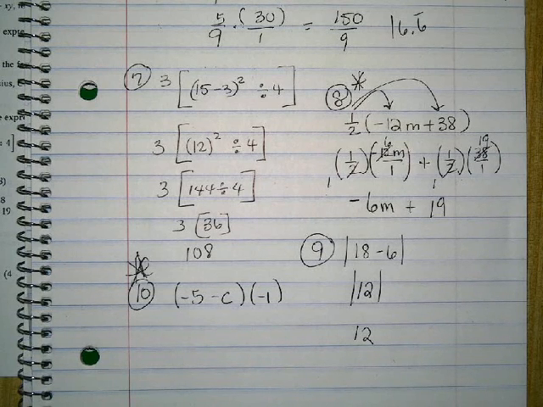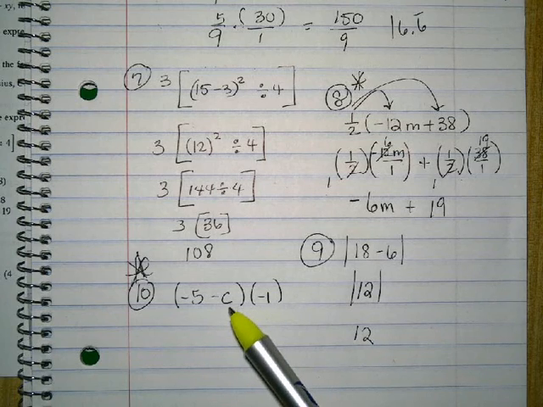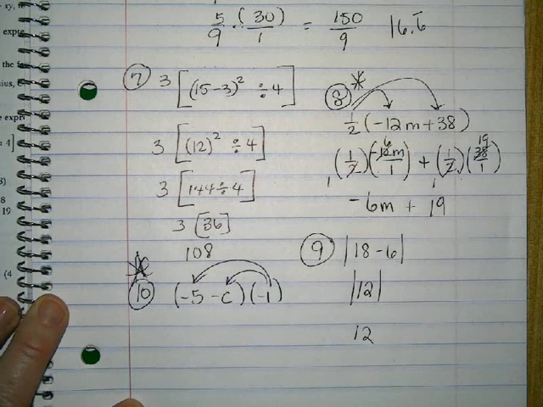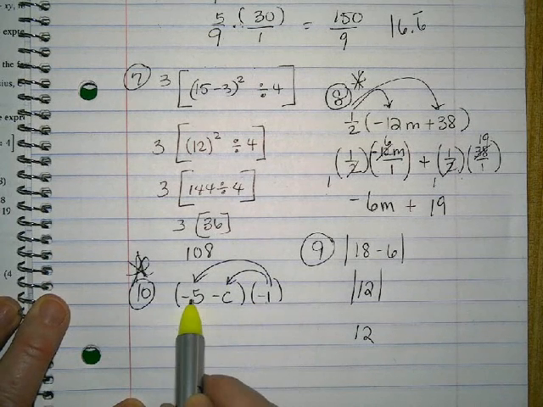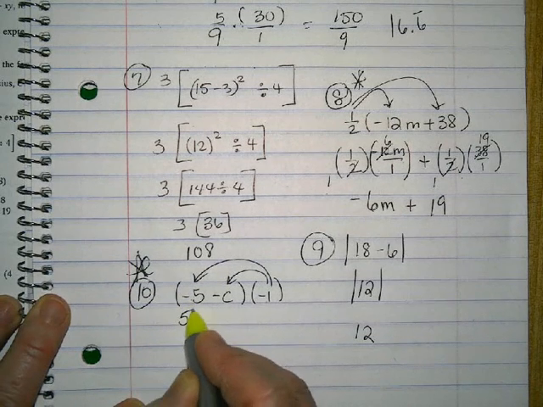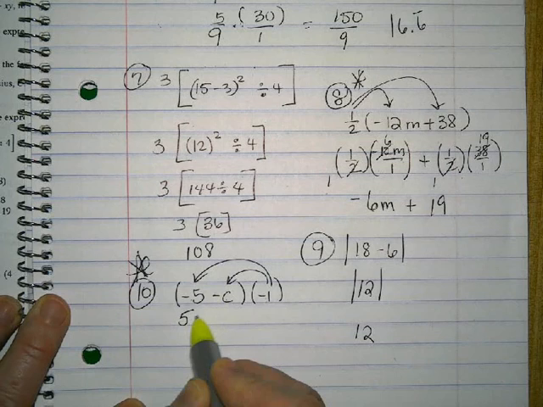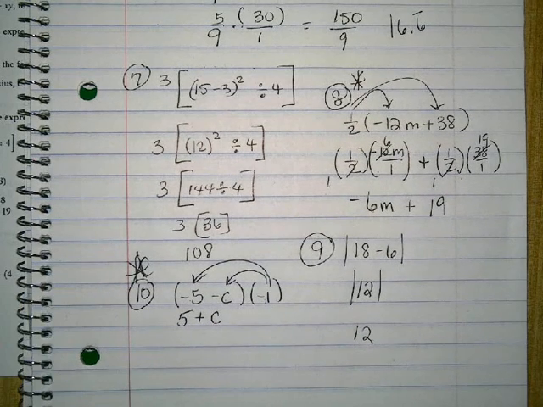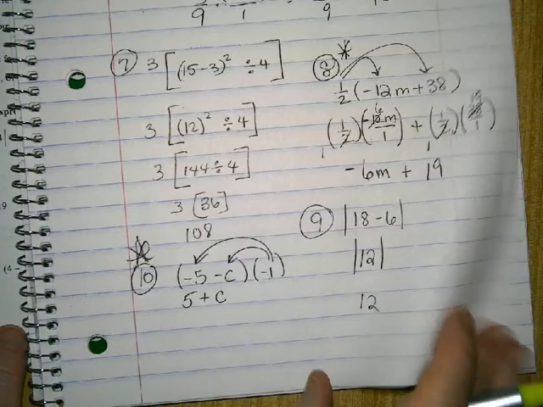you what to do. Sometimes they put the number at the end of the problem that you're supposed to distribute or multiply everything by. So we're going to do negative 1 times negative 5. What's that going to give me? 5. And then negative 1 times negative c gives me c. So they're really easy, but we're going to wait till we practice them before we test over them.